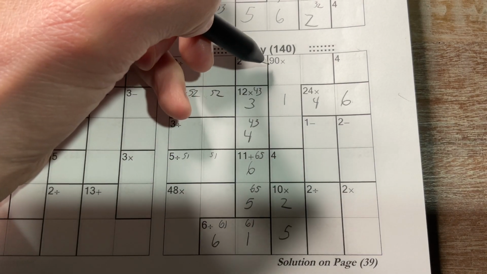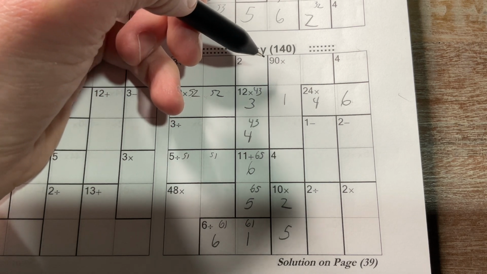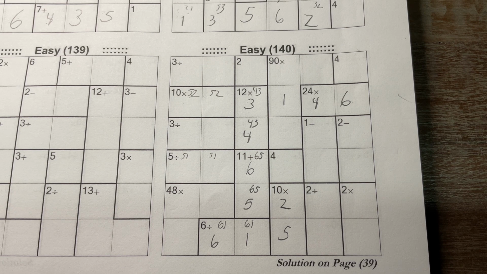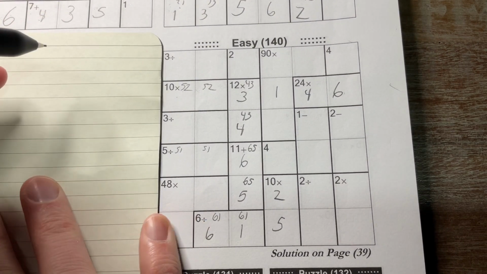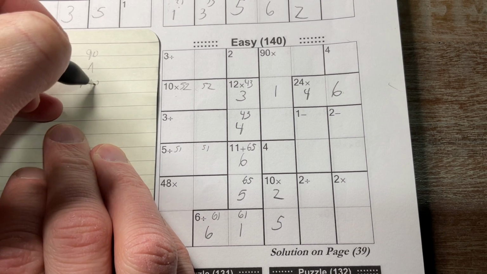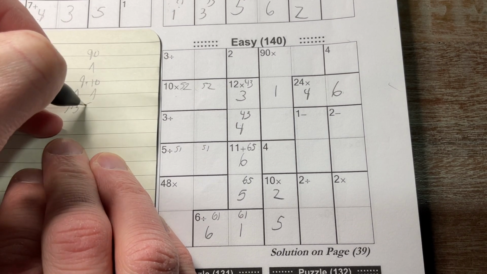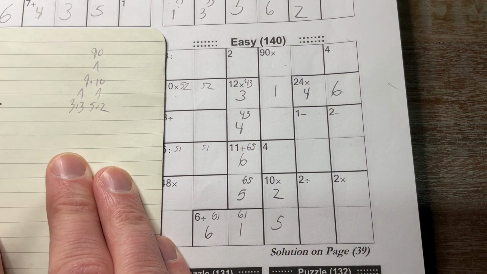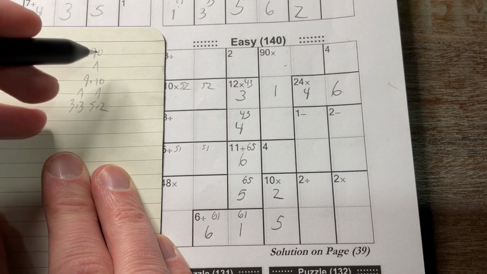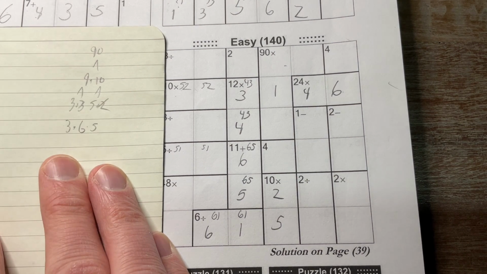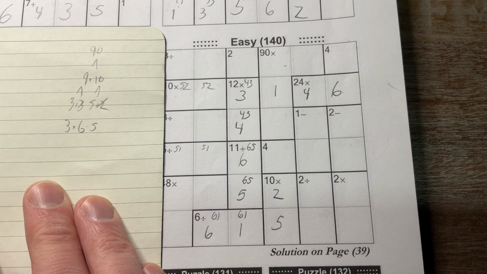90 is a little tricky, so 90 is 9 times 10, which is going to be... let me get a piece of paper here to write some notes down. So 90 is 9 times 10, which is 3 times 3 and 5 and 2. So I need 3 numbers, so I can't do all of those. So they could be like 3, 3, but I can't do that. So I think what's going to happen then is we're going to have 3, 6, and 5. So I just made 3 and 6 and 5.